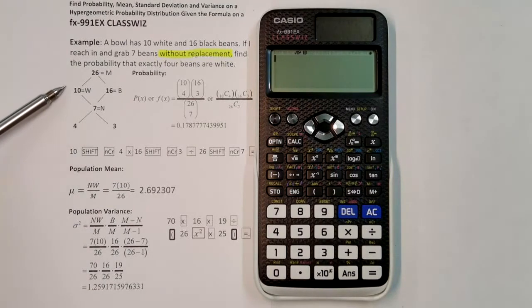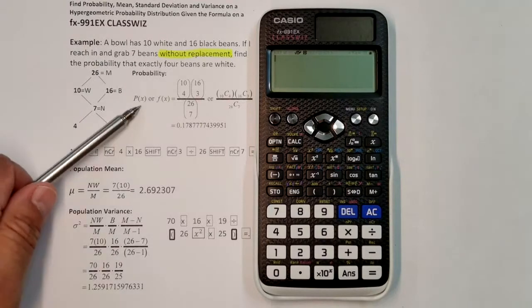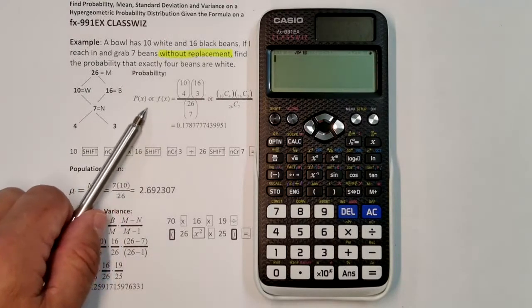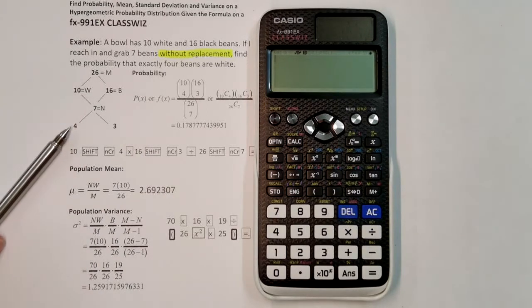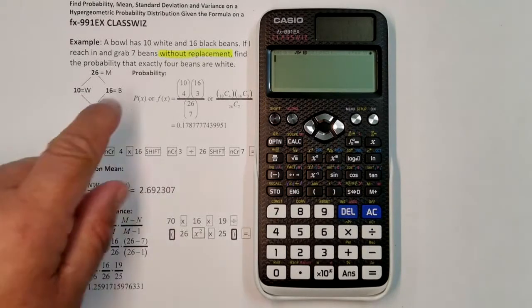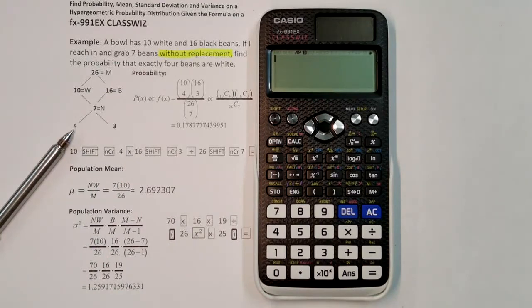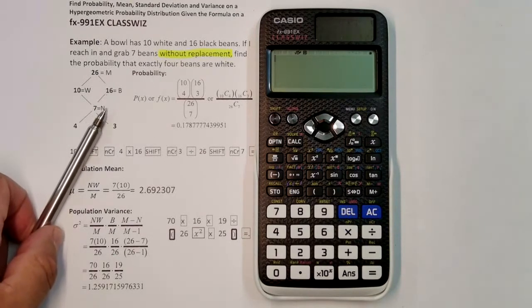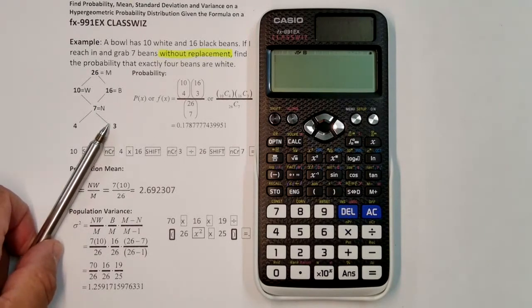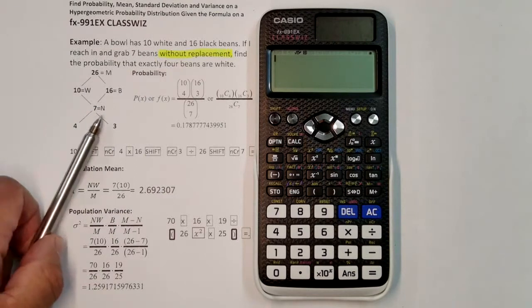So using this as a little bit of a pattern, what I can do is the probability of the P of x or F of x, depending on the author, would be 10 combination 4. And it's a combination because these are just white beans. They're not individually marked or anything like that. So it doesn't matter which of those beans you pick first or second. So it's a combination. So 10 combination 4 times 16 combination 3, all divided by 26 combination 7.